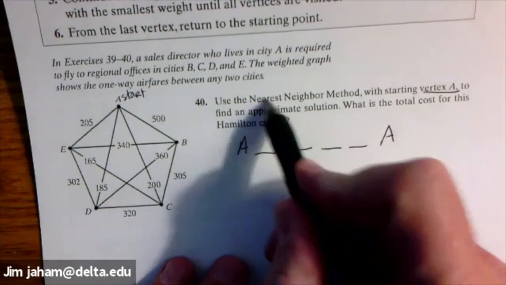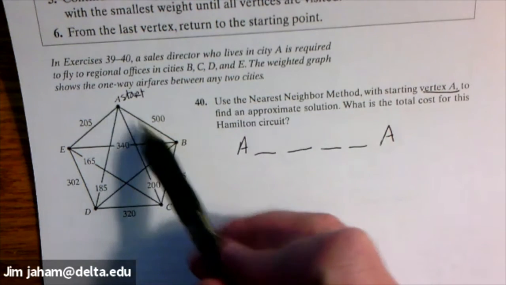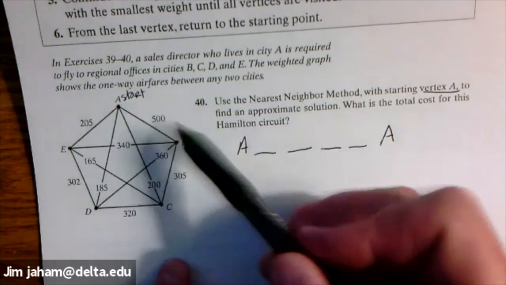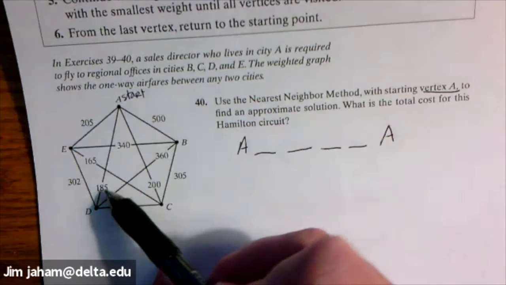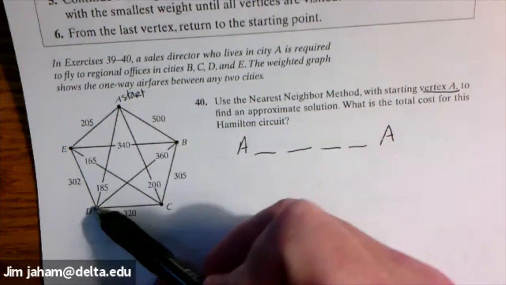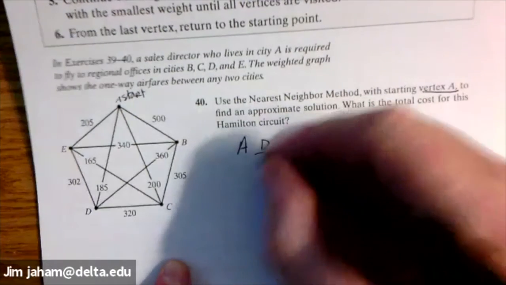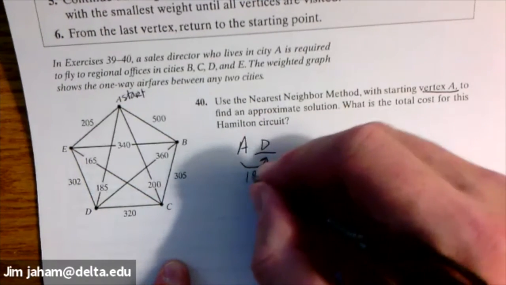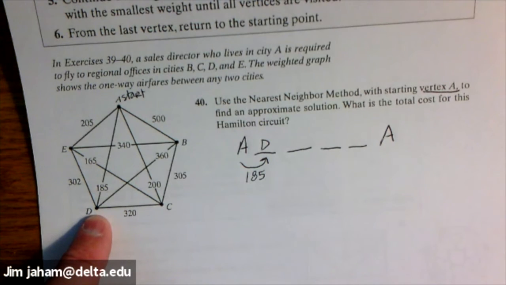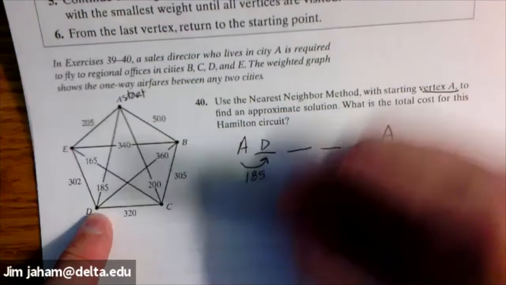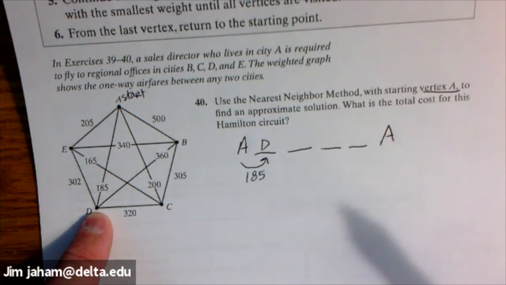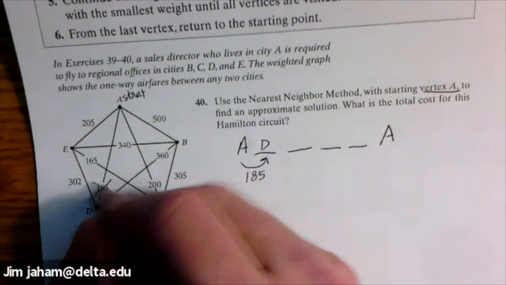But for the nearest neighbor method, imagine that these are miles, and then what's the shortest distance from A to any one of these? And of those four numbers that we identified, the smallest one is 185. So we would say the nearest neighbor to A would be D, and that's where we're going first, 185. So now we're sitting here at D. Now we don't want to return to A until the end, so we're not going to just traverse back to A again, even though 185 may be the shortest. So, we're not going to traverse that one again.